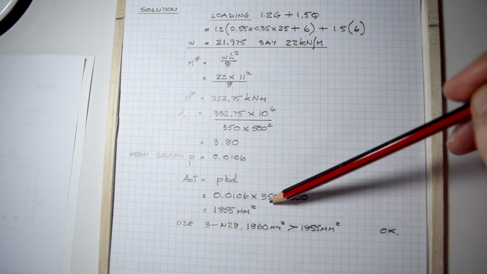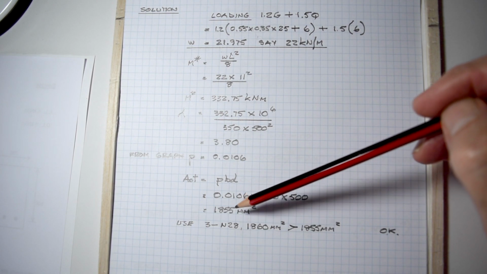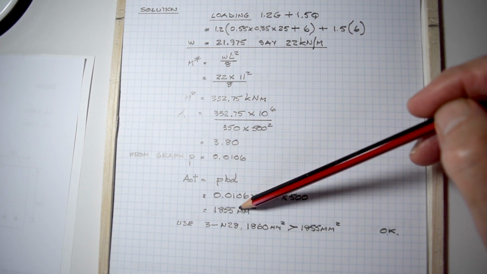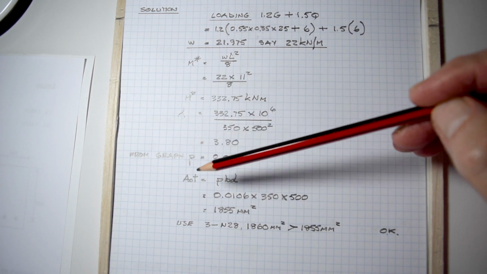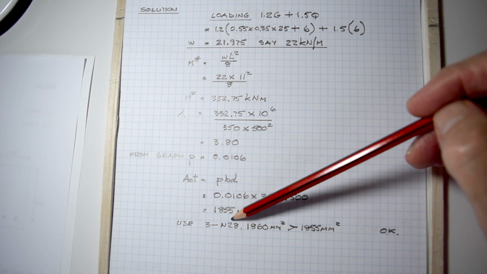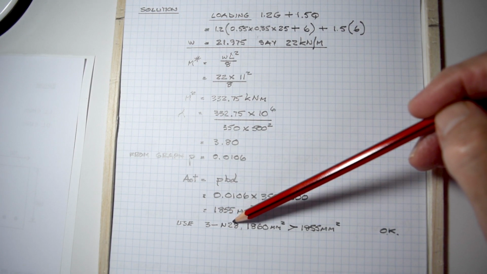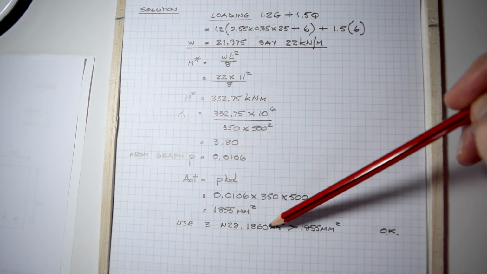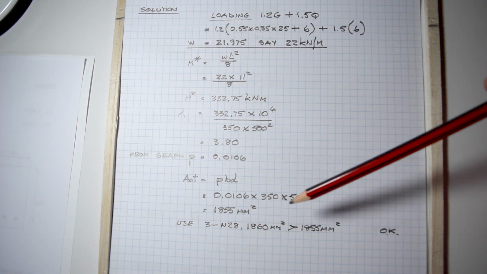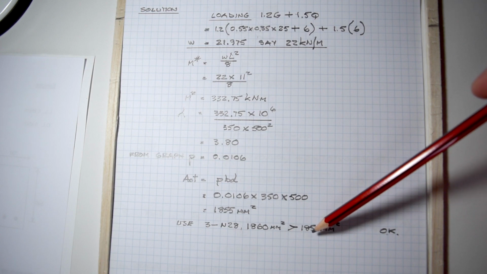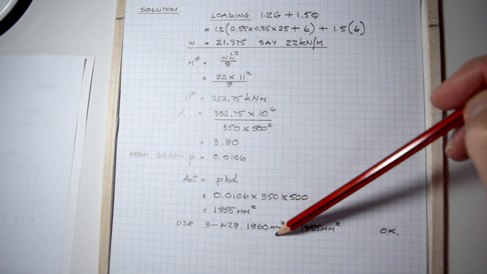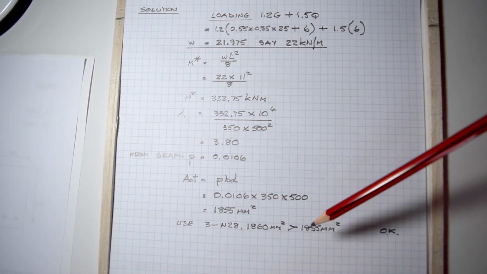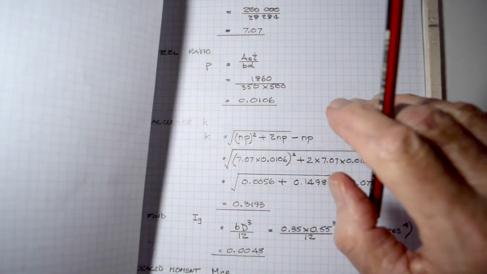P times the breadth of the beam times the effective depth, 1855 square millimeters. And we're going to use 3 N28 bars, and if you check in your tables, you'll see that 3 N28s equal 1860 square millimeters, which is slightly more than 1855 square millimeters, but extremely close. So that's all okay.